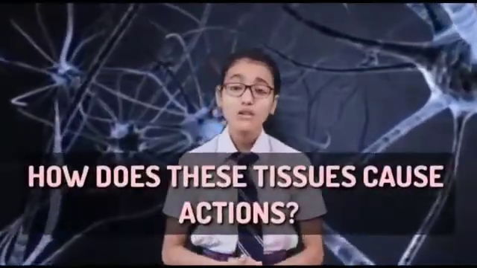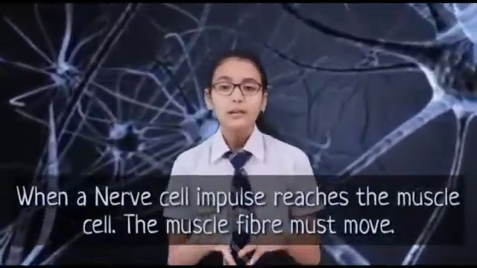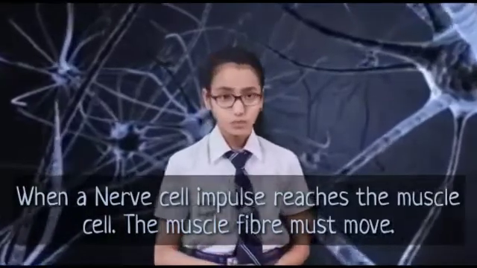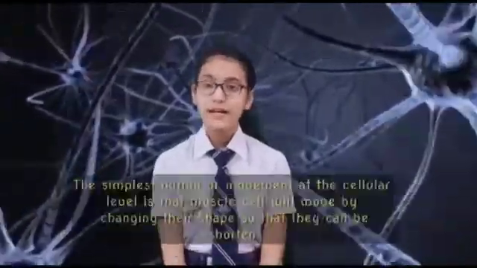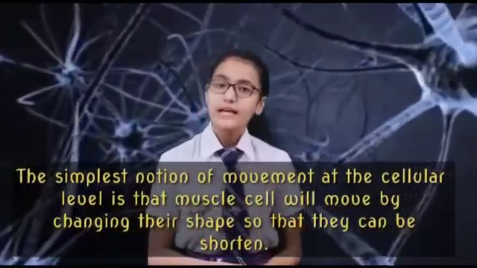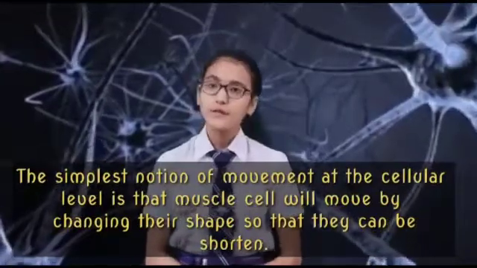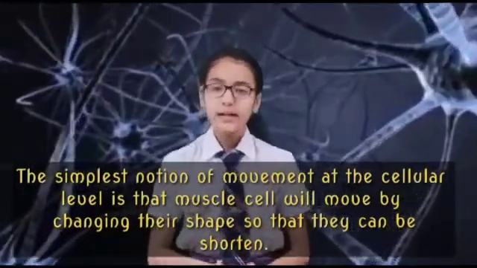Now, let's learn how tissue causes actions. When a nerve cell impulse reaches the muscle, the muscle fiber must move. How does a muscle cell move? The simplest notion of movement at the cellular level is that muscle cells move by changing their shape so that they can be shortened.